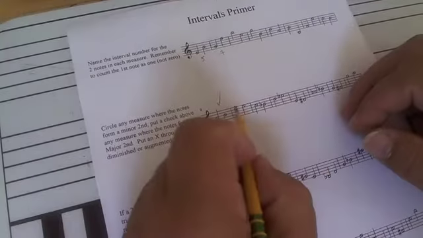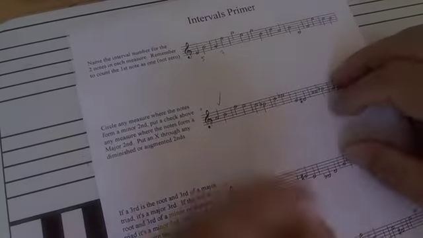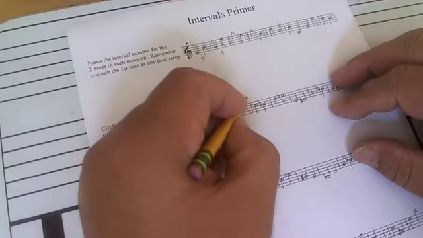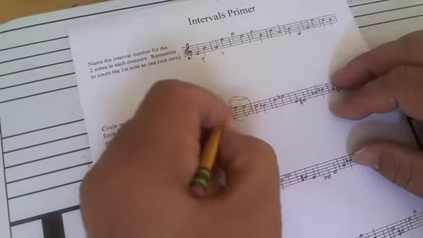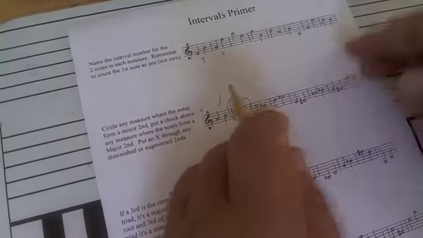Okay. F down to E. Well, that's the E to F half step, isn't it? So, well, not a box, a circle. Sorry, like that. Okay. Here, we'll do this one and then I'll let you do the rest.